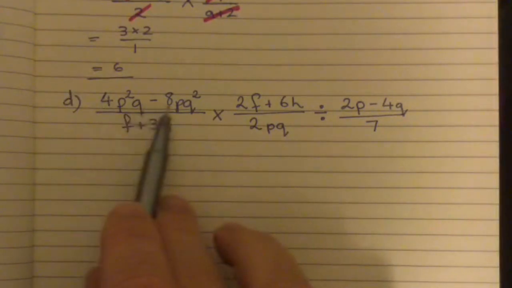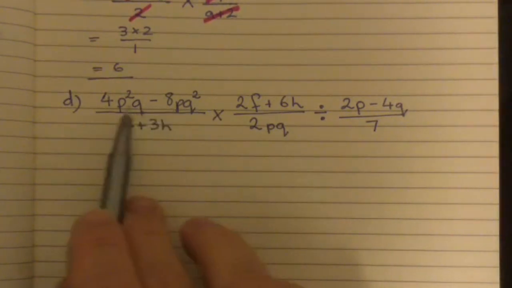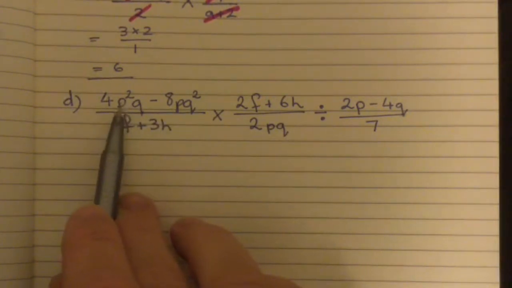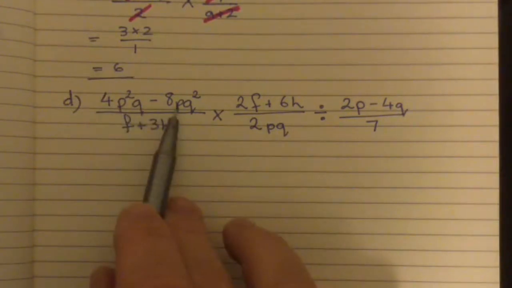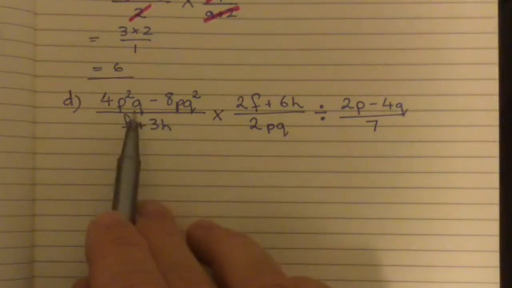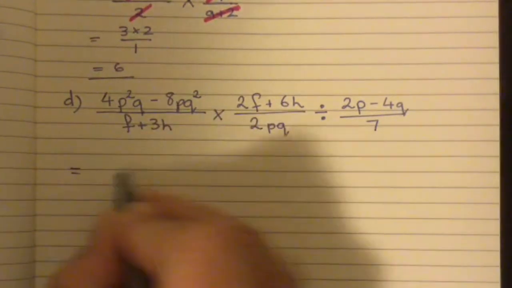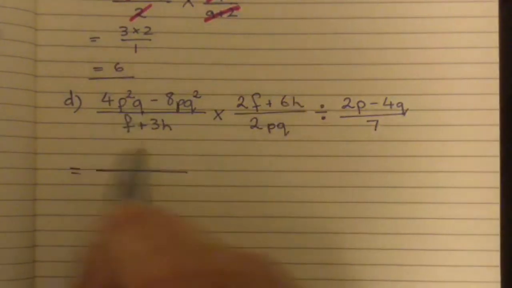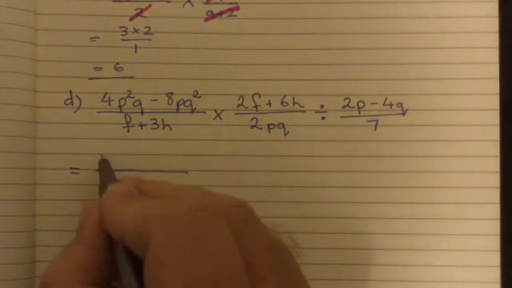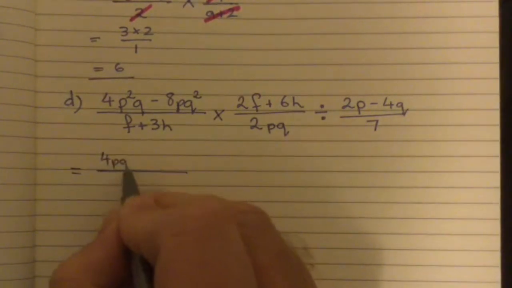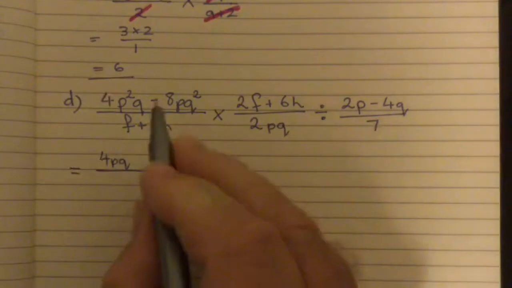You can see here we've got 4 as a common factor. We've also got p, that's p times p, but this is just p, so we can take one of those p's out. And we've also got q as well, in a similar way. So let's do above the vinculum for this first product. 4pq is common to both of those terms.